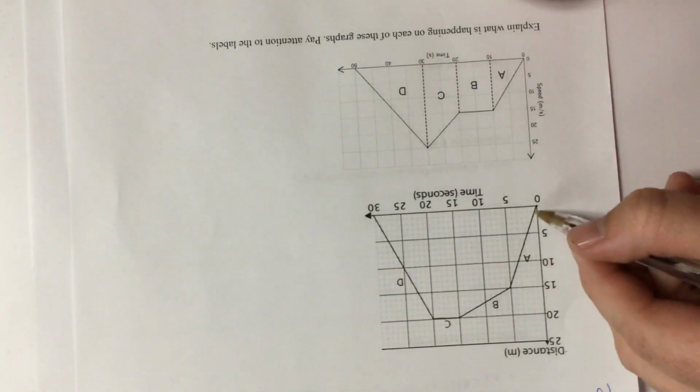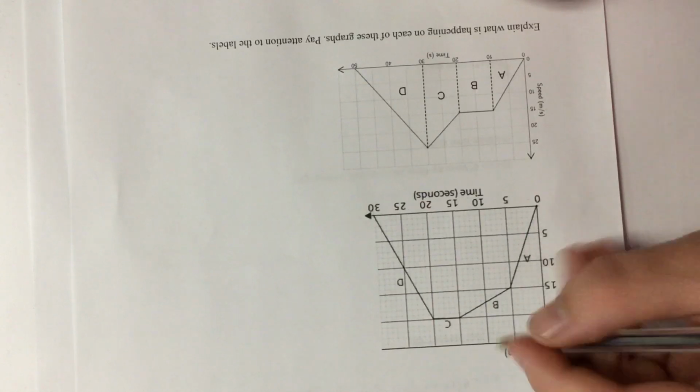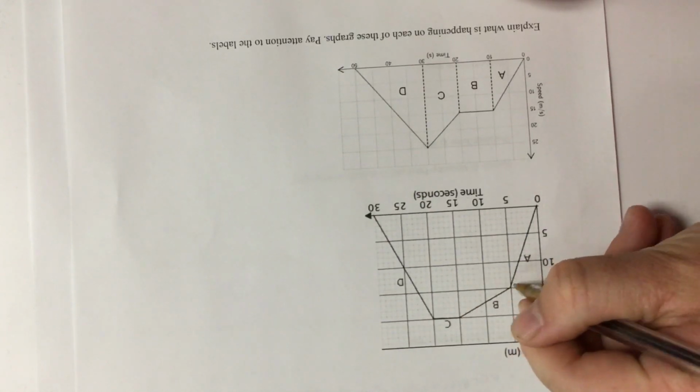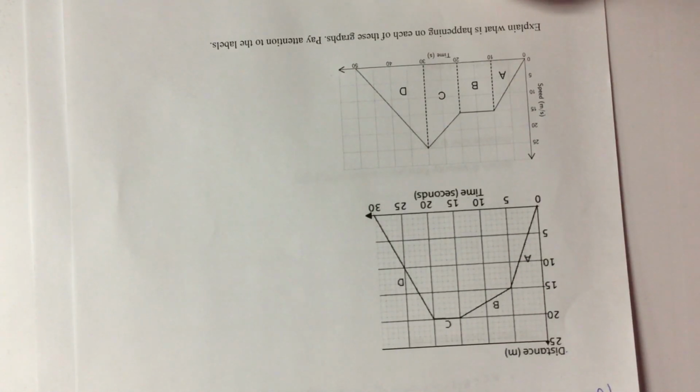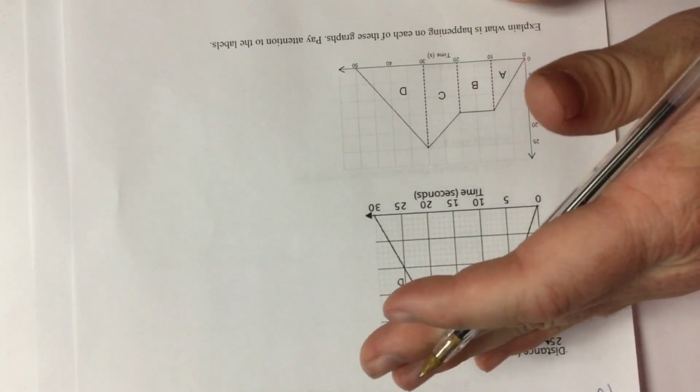So then he's walking here. He's going a constant velocity because it's a straight line. But then he's doing something different here. He has a different slope, which means he's going at different speed. And you have to know who's going faster, A or B. So from our notes, you hopefully will say A because the slope is higher. So this higher slope means higher speed.